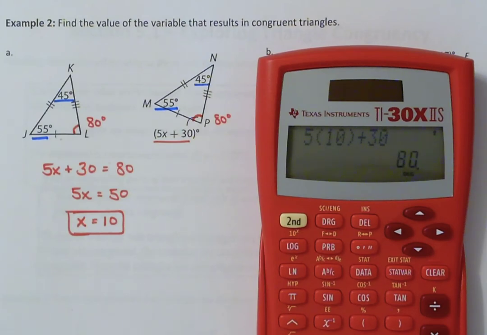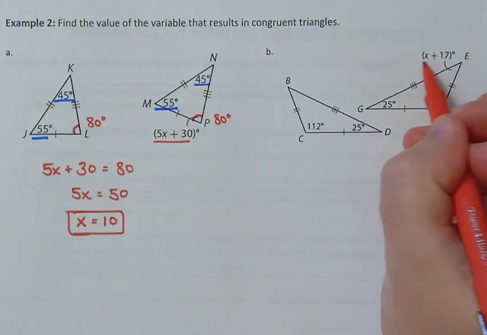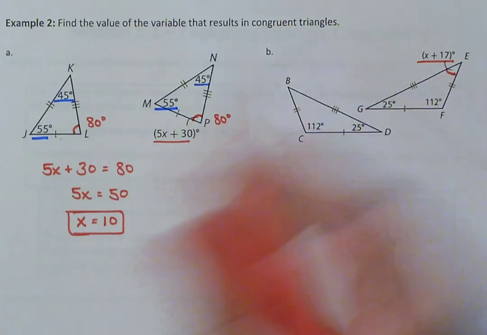Alright, so that's how we're going to go through and do these problems for example 2. If we look at example B, I have my x being this x plus 17, and it refers to angle E. So what angle does E match up with over here?